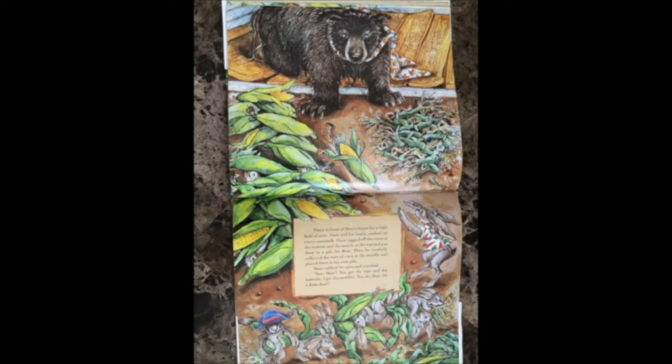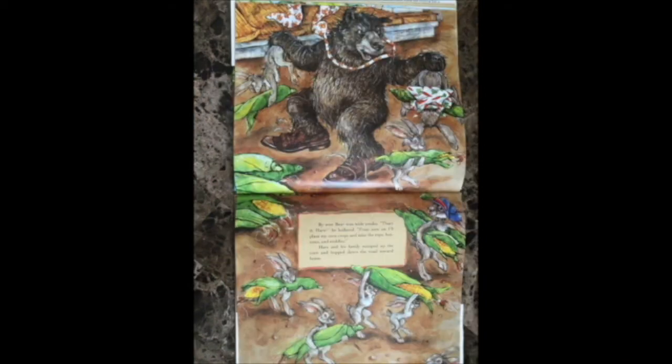"See, Bear? You get the tops and the bottoms. I get the middles. Yes, sir, Bear, it's a done deal." By now Bear was wide awake. "That's it, Hare," he hollered. "From now on, I'll plant my own crops and take the tops, bottoms, and middles." Hare and his family scooped up the corn and hopped down the road toward home.